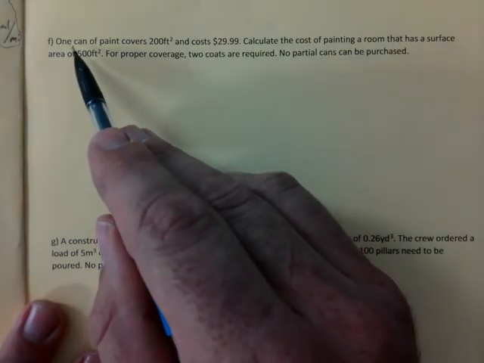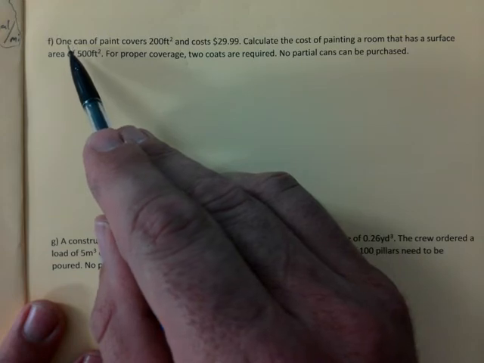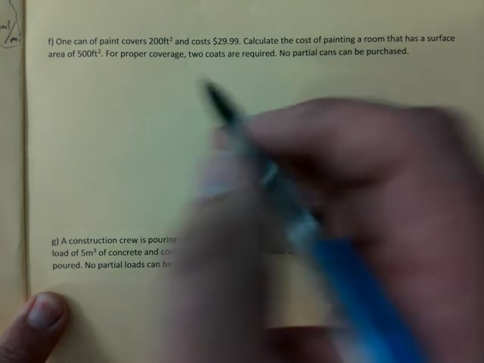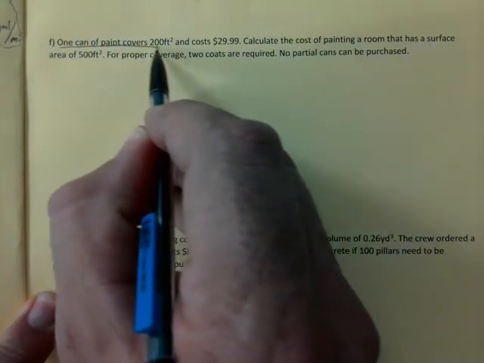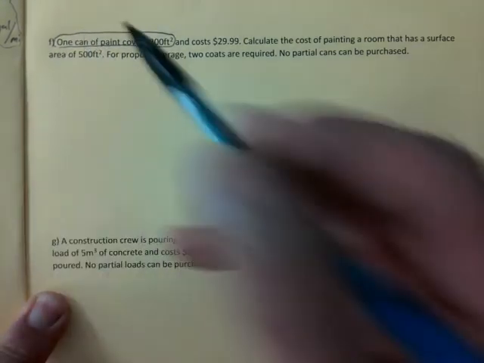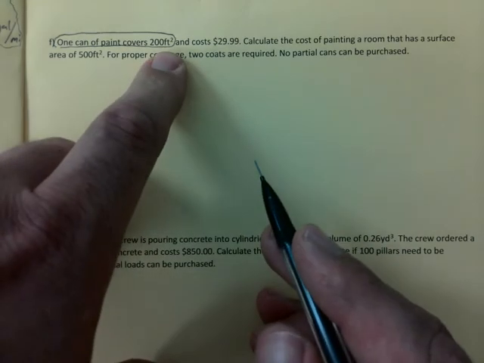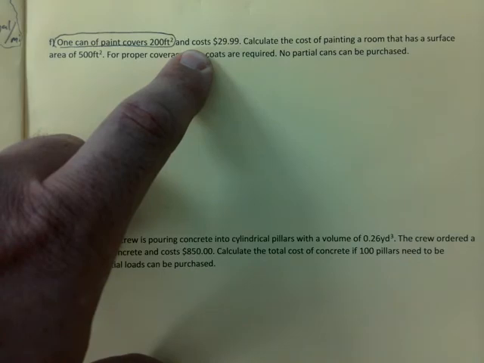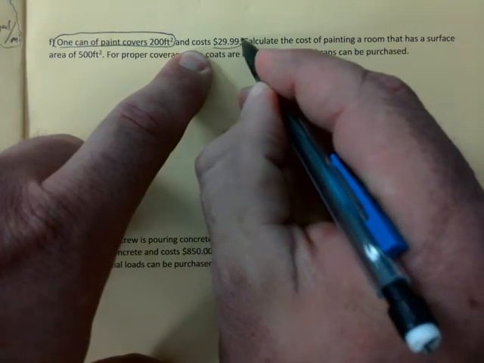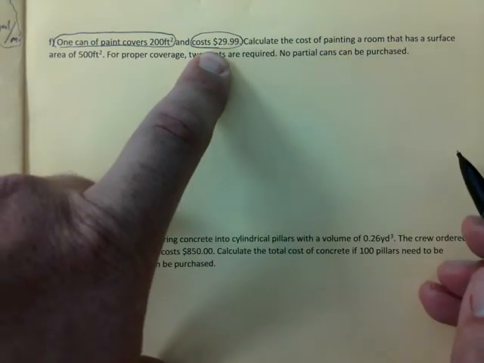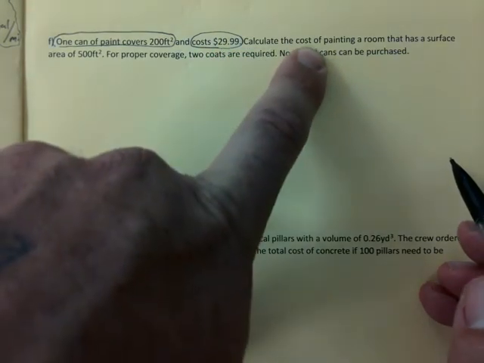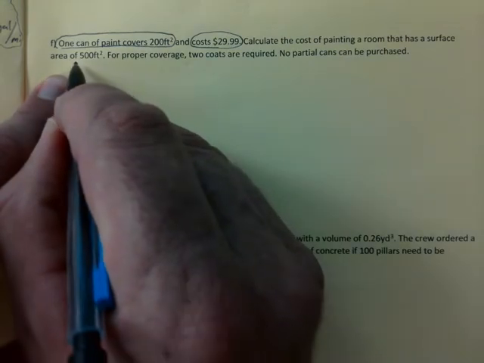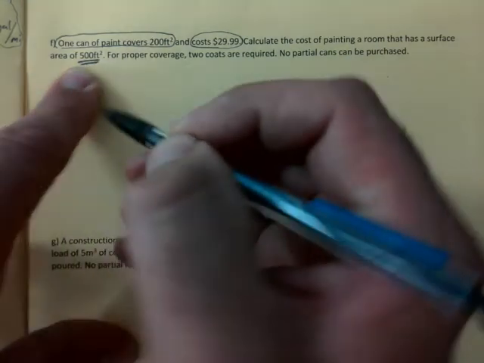And so here we're going to calculate the cost of something, right? One can of paint covers 200 square feet, so I'm going to circle that because that's important, and it costs this much. Also important. Calculate the cost of painting a room that has a surface area of 500 square feet, also very important.